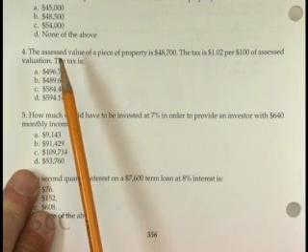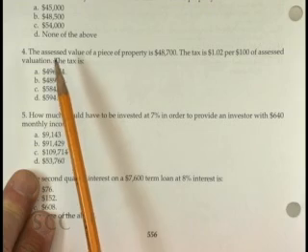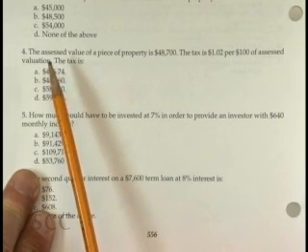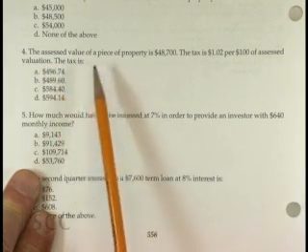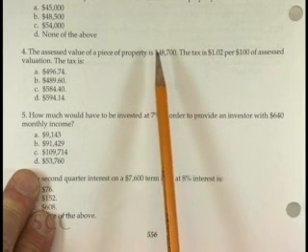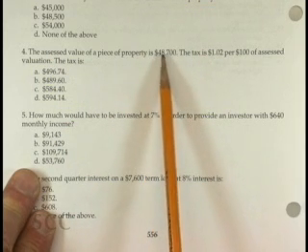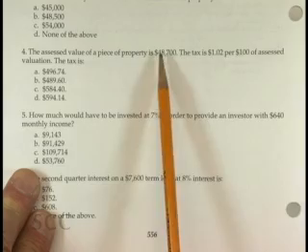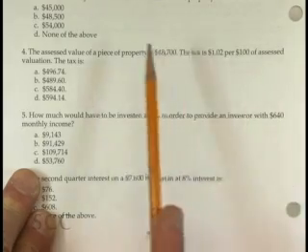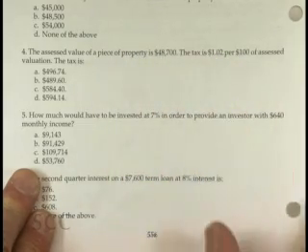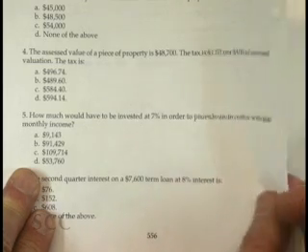Okay, $1.02 per $100. So what we have to do is figure out how many 100ths there are in 48,700. Then we're going to have to multiply that number times 1.02. Okay, so let me do that one, if I can remember how to do this.